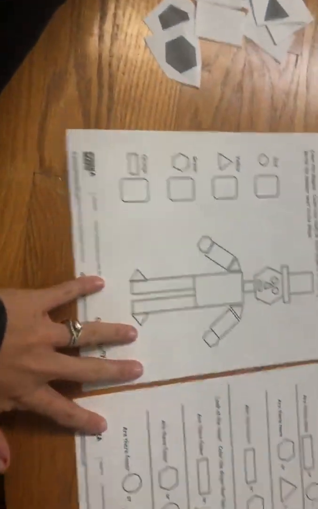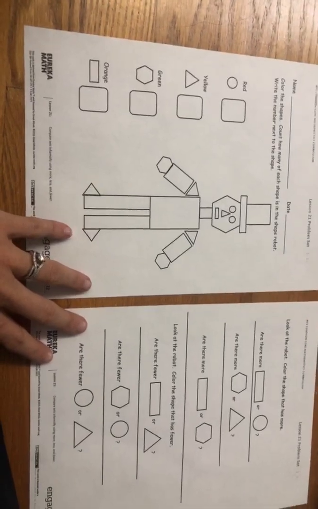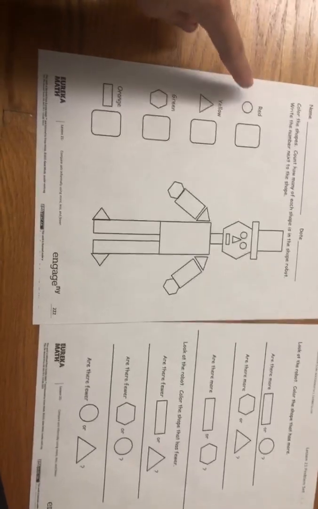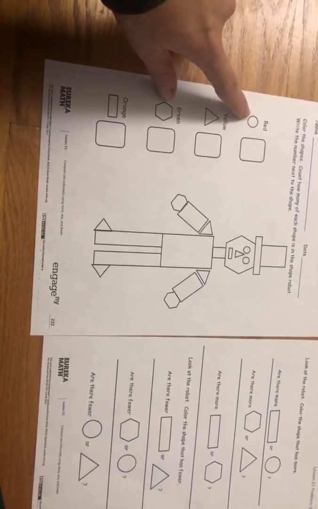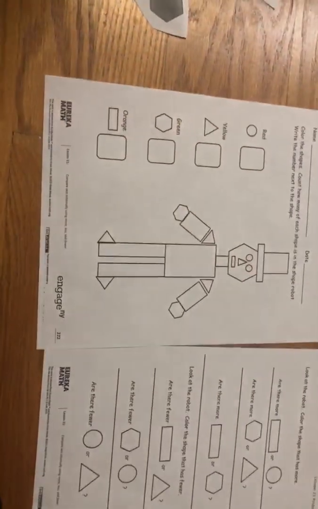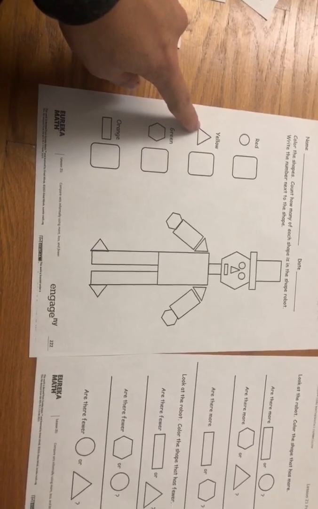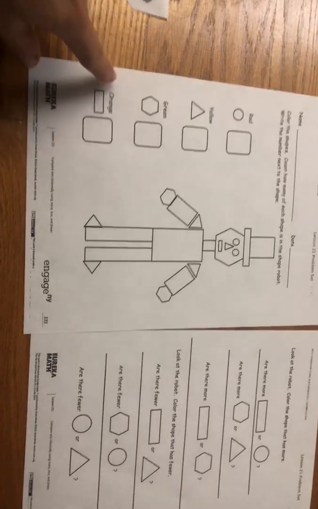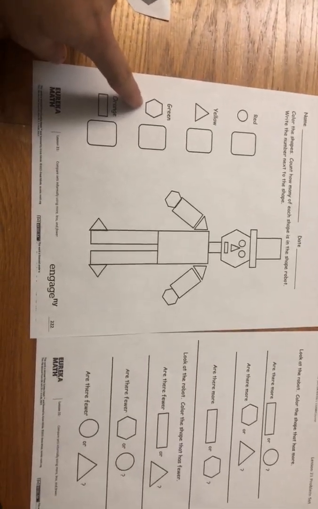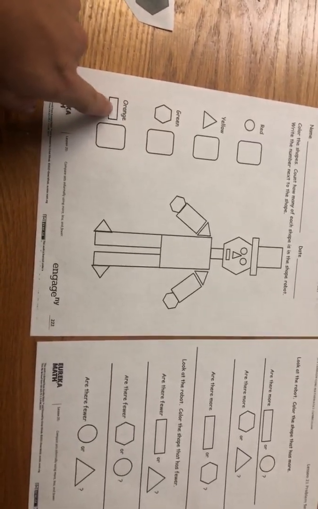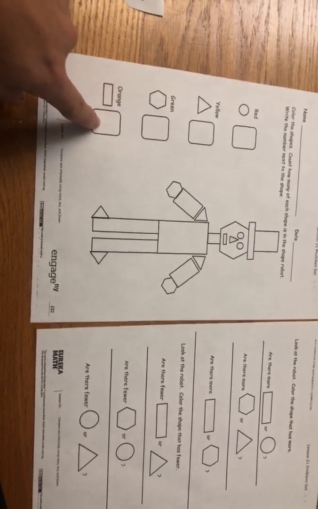All right, boys and girls, now it's going to be your turn. If you can print these 2 sheets out at home, you get to have a little fun making Robot Man. And it gives you a little code over here, and it tells you that all of the circles on Robot Man need to be red, and then you need to count how many circles you had. And then all of the triangles need to be yellow, and count how many you have. And all of the hexagons need to be green, and then count and put that number in. And then all of the rectangles need to be orange, and count how many you have.